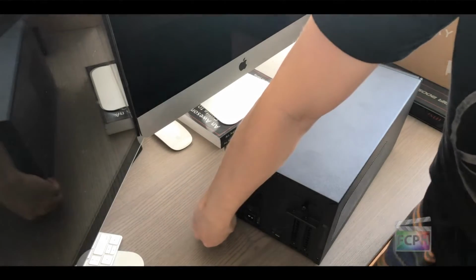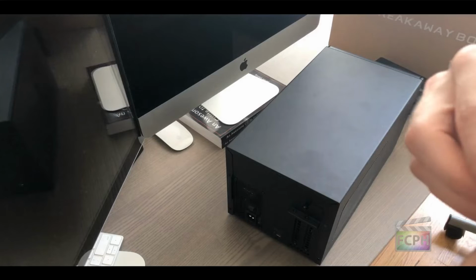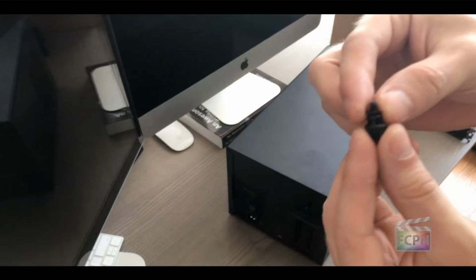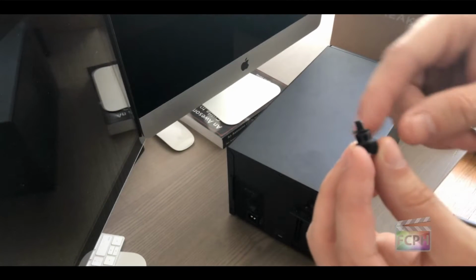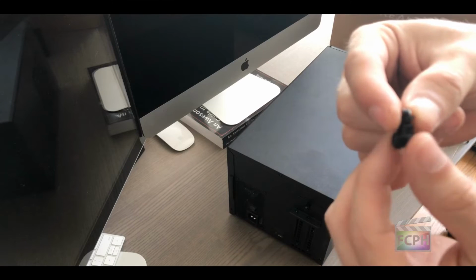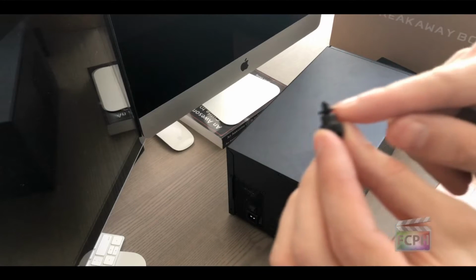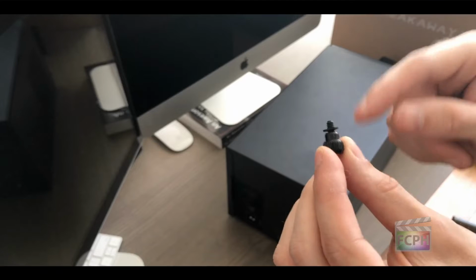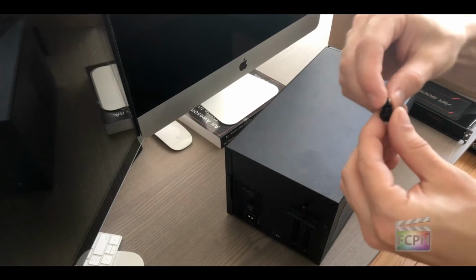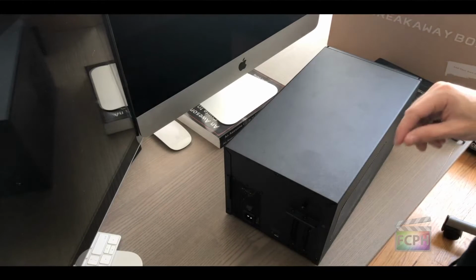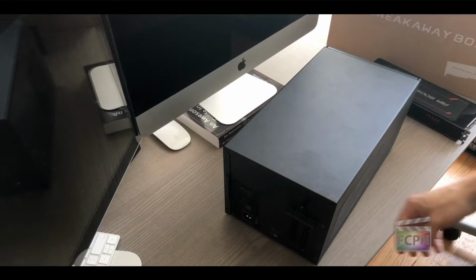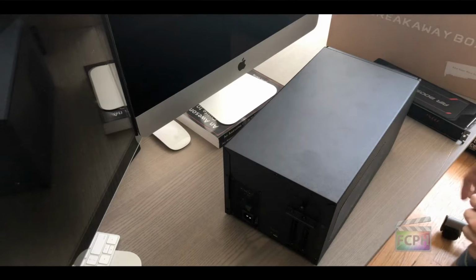Each of these pins, by the way, does have a little tiny plastic washer on it. These washers on the screw are pretty fragile, so try not to screw in too tight when you go to put those in, because they just crumble. I had one of those crumble on me.